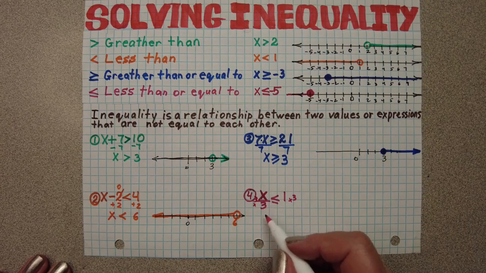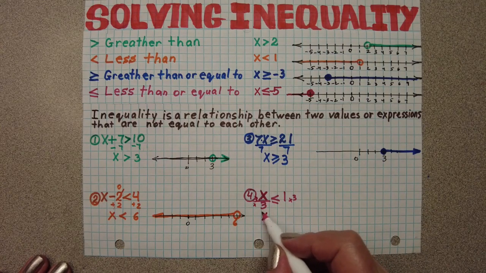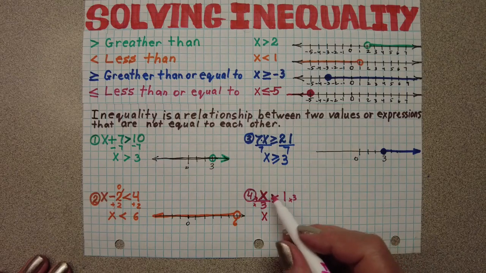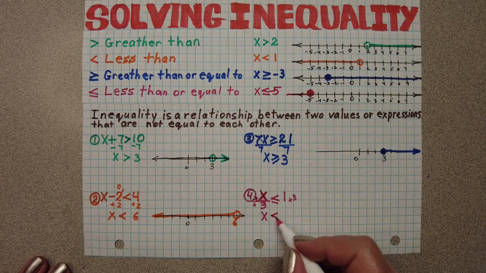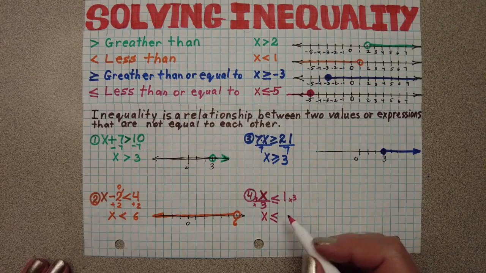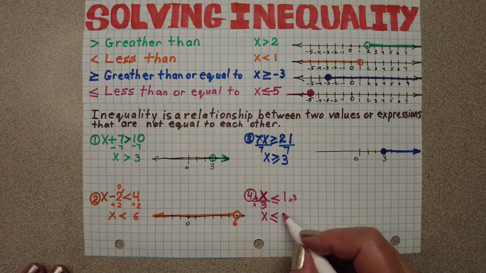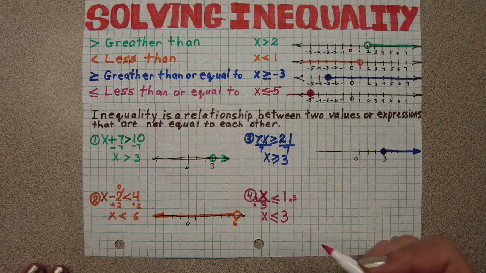So what are we left with? Our x, our variable, on this side. And we bring down the inequality sign as it is. It's less than or equal to, and 1 times 3 is 3.